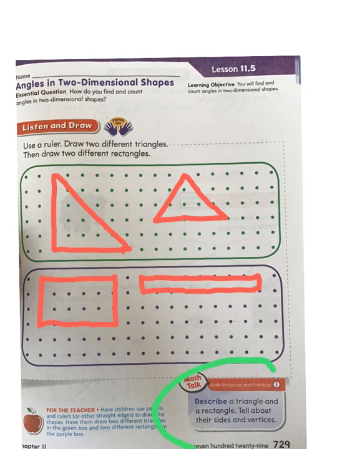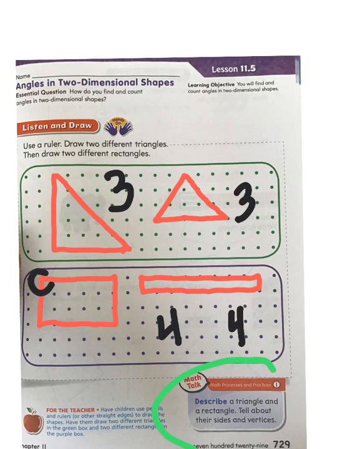Down here they want us to describe a triangle and a rectangle. Tell about the sides and the vertices. Well, I noticed that on a triangle, there's 3 sides and 3 vertices, while on a rectangle, there are 4 sides and 4 vertices. And if you remember, vertices refer to the corners.